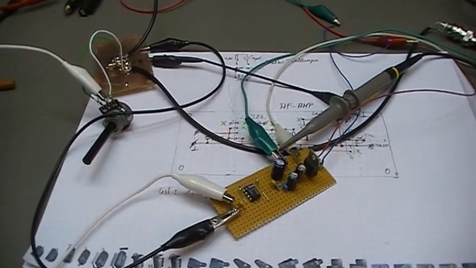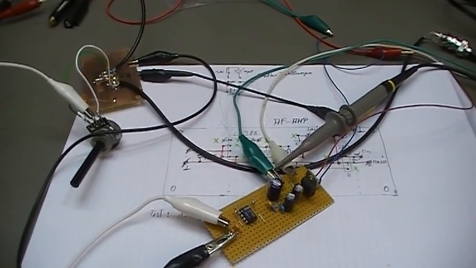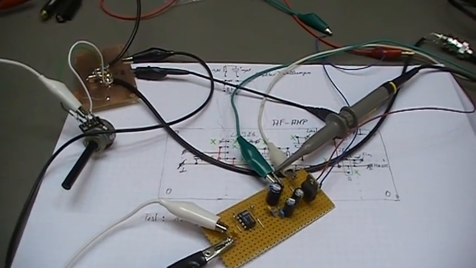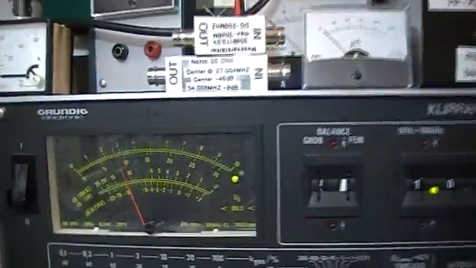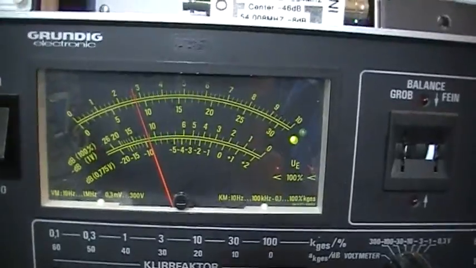Okay, both circuits are connected together and up and running, and currently I'm measuring the distortion level.